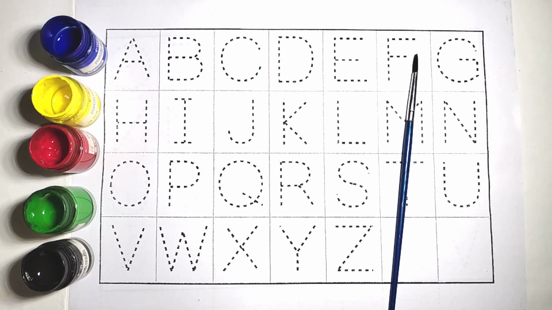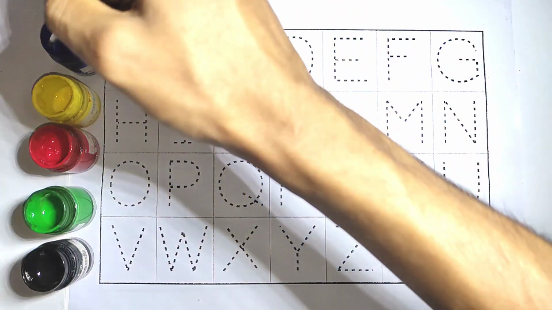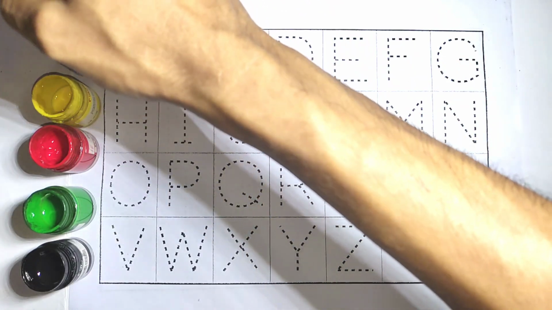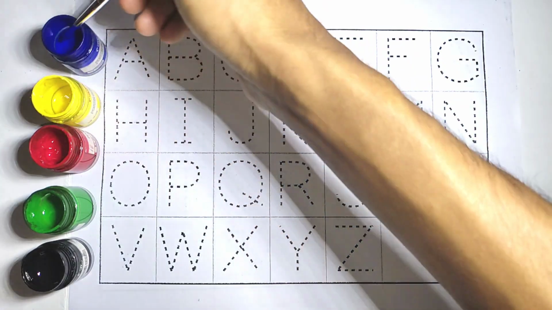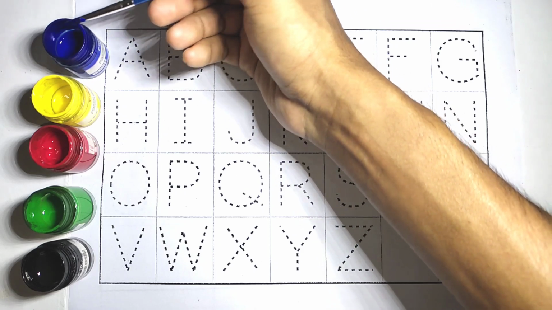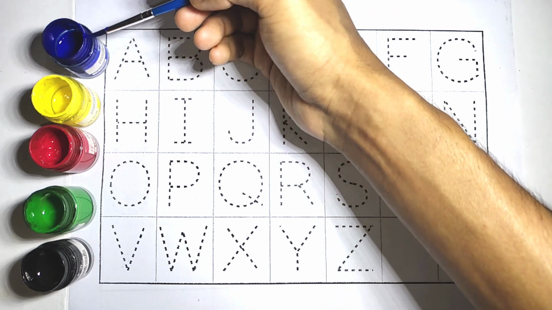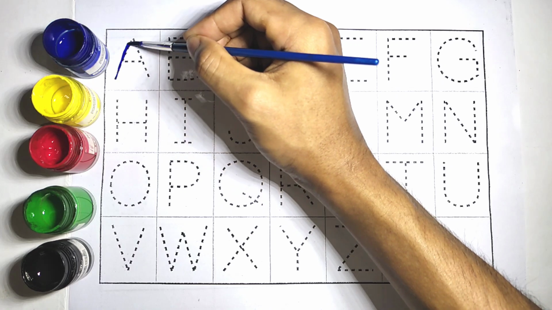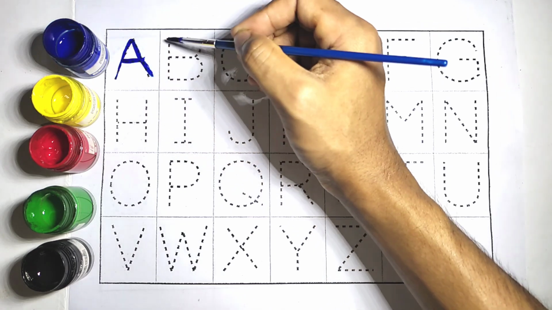Today we draw capital letter alphabets. Kids, first we use the color of blue. And now we draw the letter of A. A for apple, A for ant.